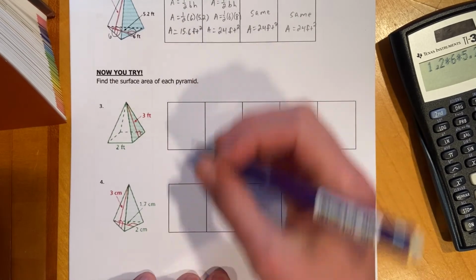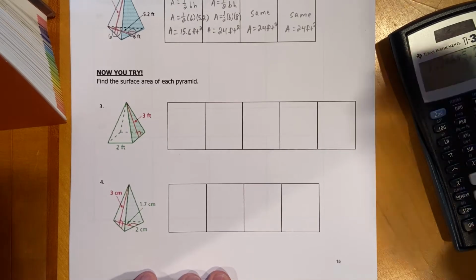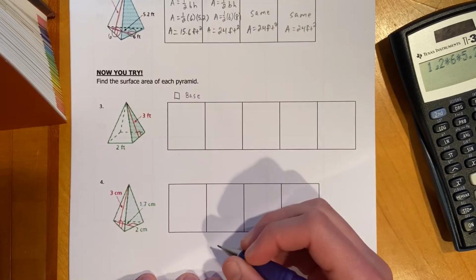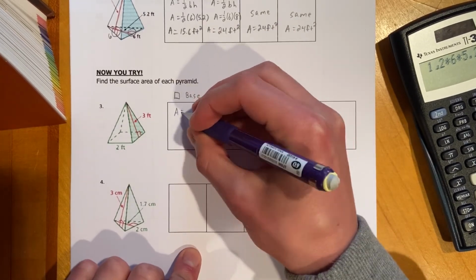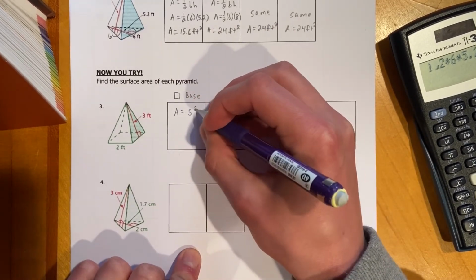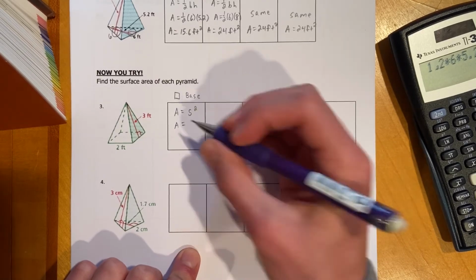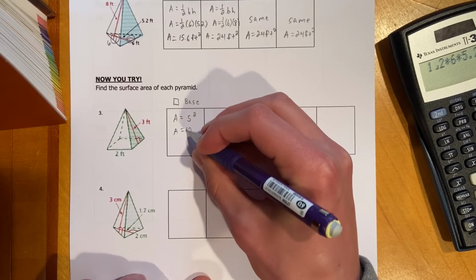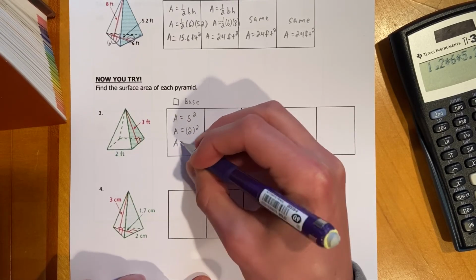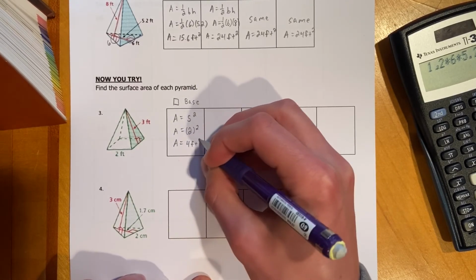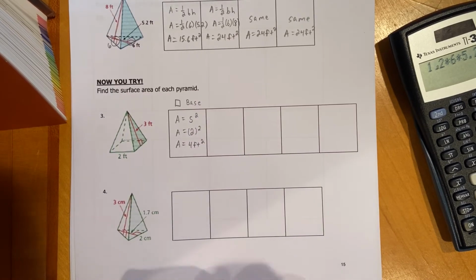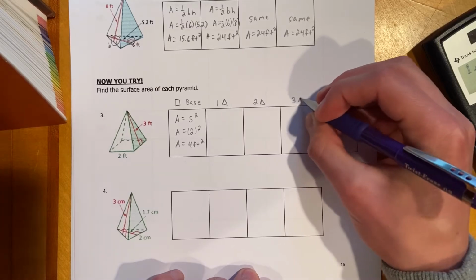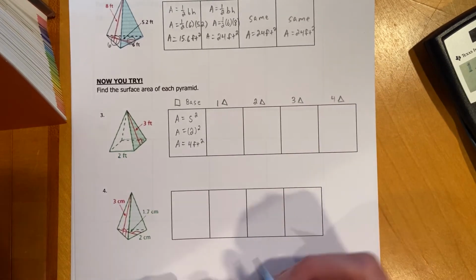I'm going to find the area of my square base first. This is a square pyramid. Formula for area of a square is side squared. That side length of the square is 2 feet. 2 squared, 2 times 2 is 4 square feet. Now it's time for us to do each of our 4 triangular faces. I'm going to label them: triangle 1, 2, 3, and 4.